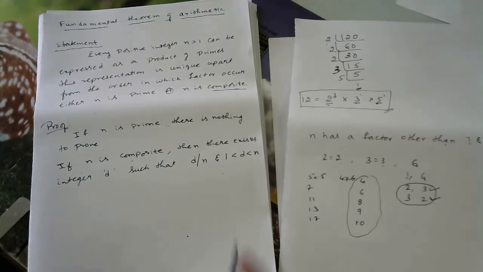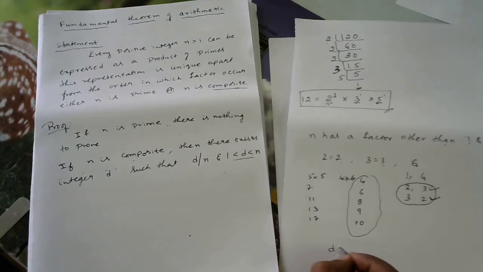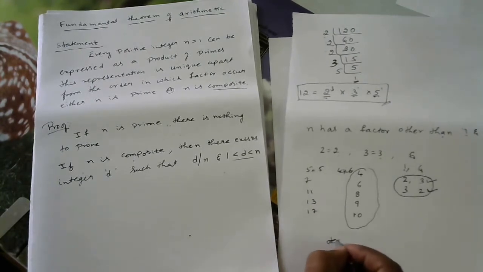How do you get this? Suppose I take n equal to 6. 6 can be written as 2 into 3, 2 threes are 6.